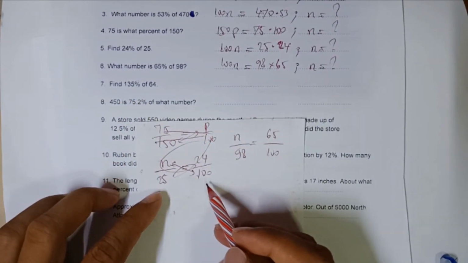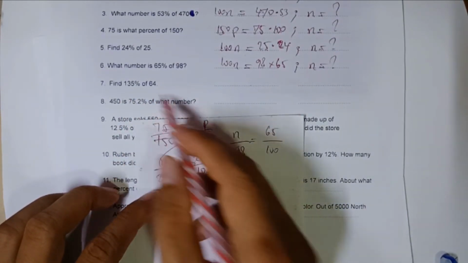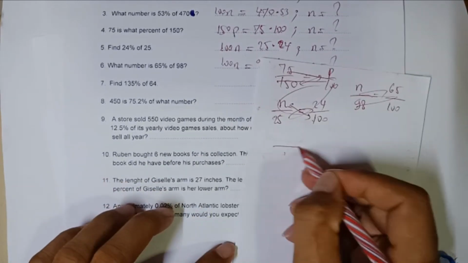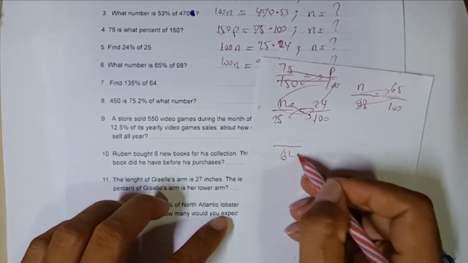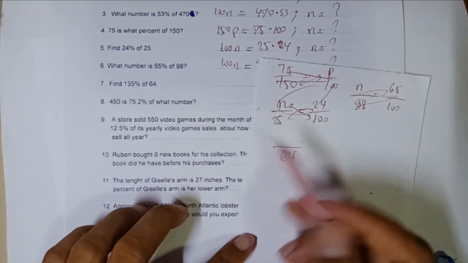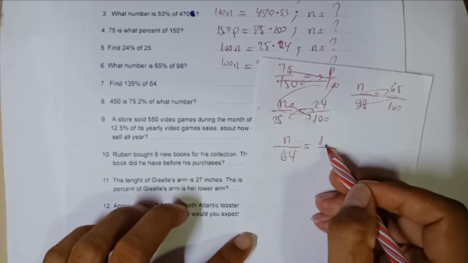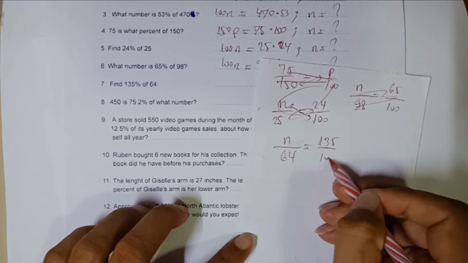For number 7, you have of 64, so 64 is the denominator, and the numerator is missing. This is equivalent to 135%.